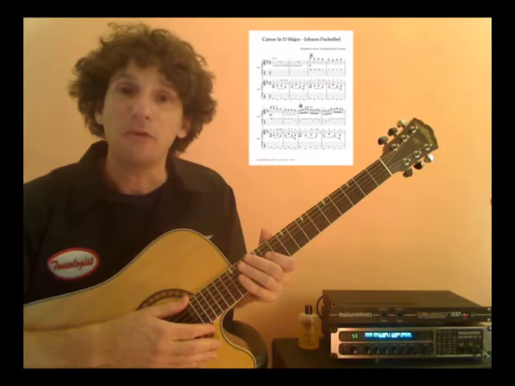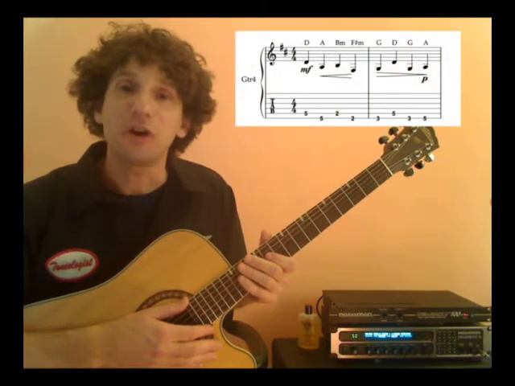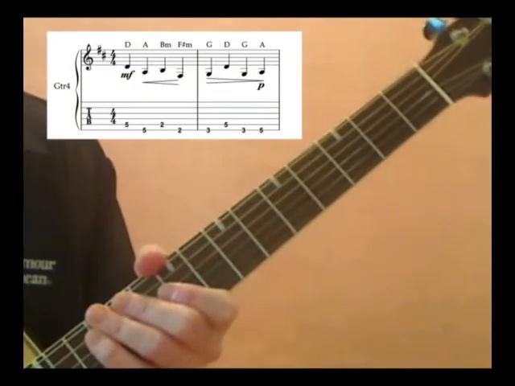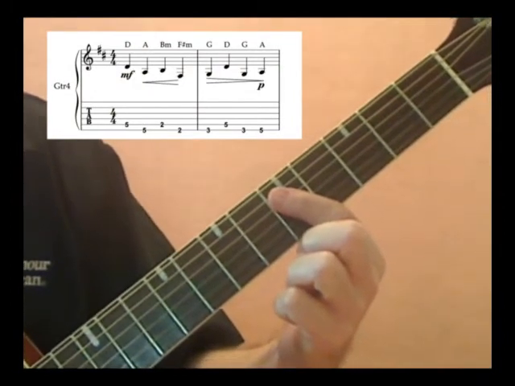We're going to go to the first page of the tab notation part of the manuscript, and we're going to address the first 2 measures of the song, and we're going to lay down the bass line. Okay, we're going to play the bass line. I'm going to use my first finger just to make it easier for you guys to see what I'm doing.